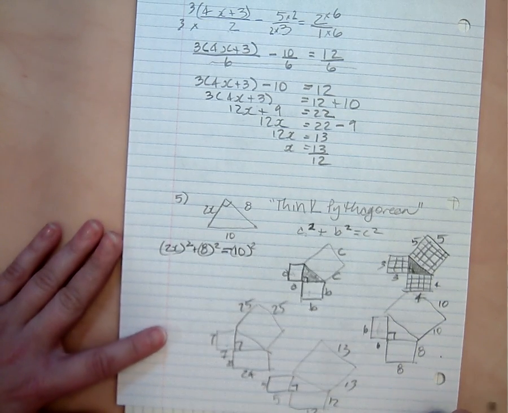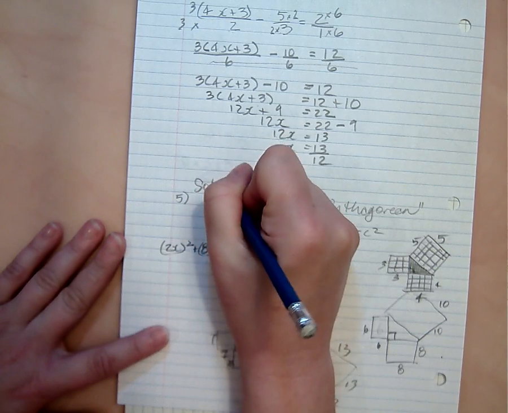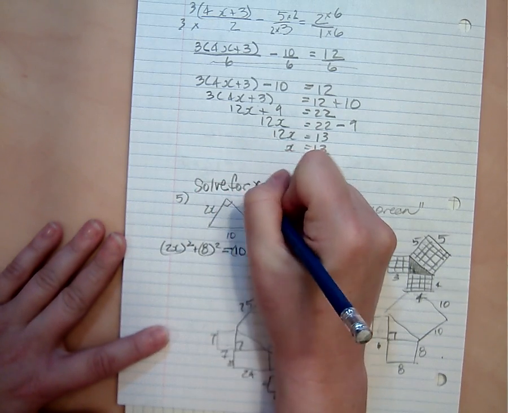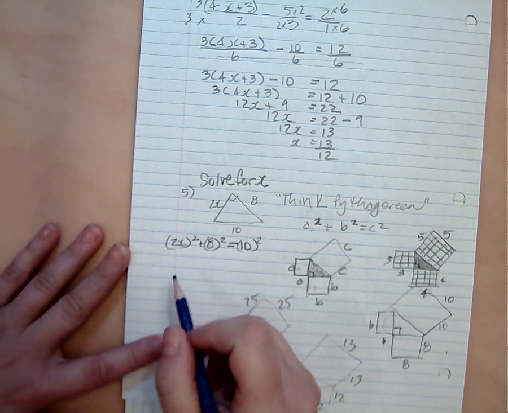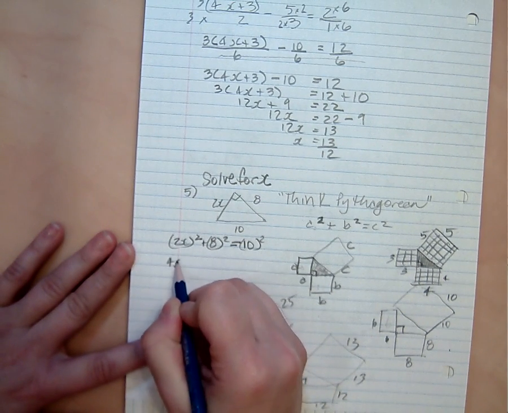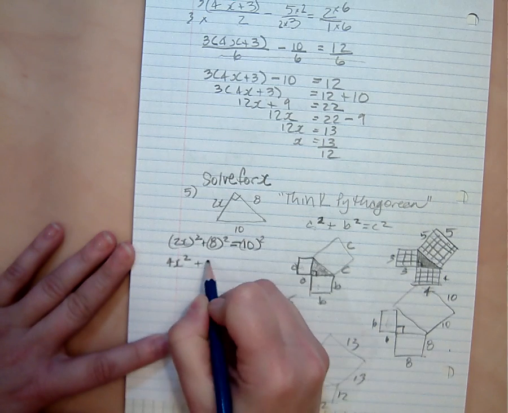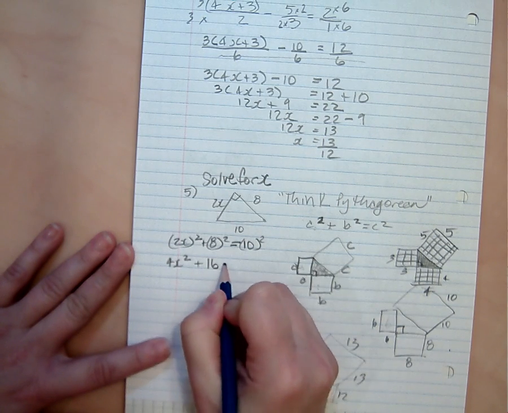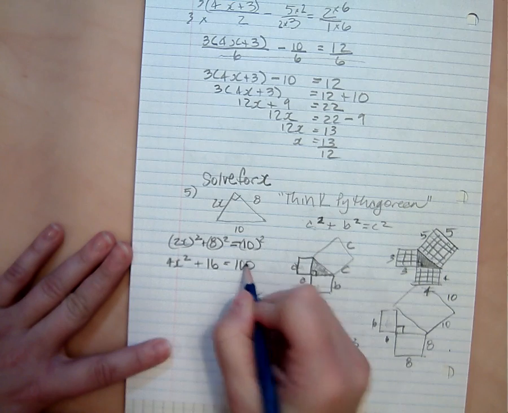And now if the question is solve for x, we can solve for x, which is 2 squared is 4, x squared is x squared, 8 squared is 64, 10 squared is 100, and now let's solve.